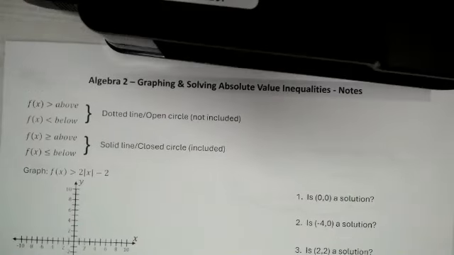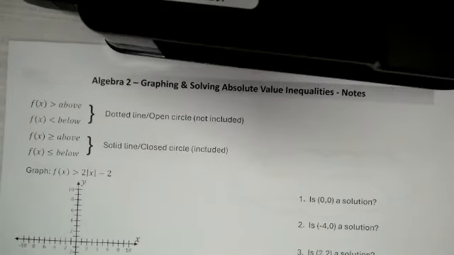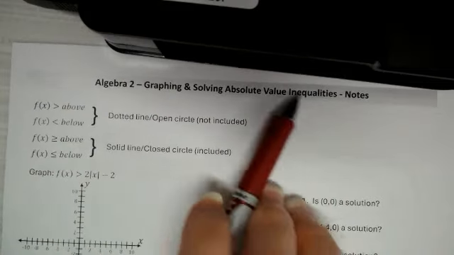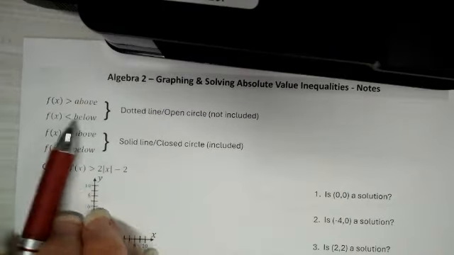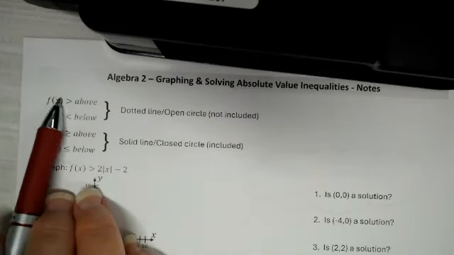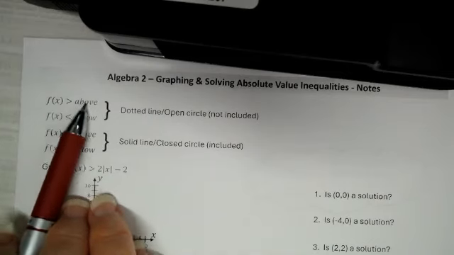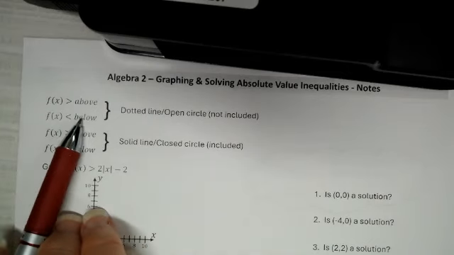In this lesson, we are going to graph and solve absolute value inequalities. So we've done equations, now we're going to work on inequalities. So remember in our graphing, if f of x is greater than, we shade above. If it's less than, we shade below.